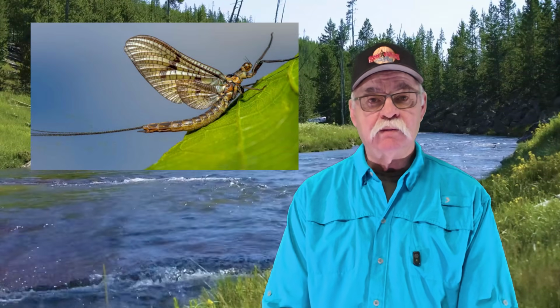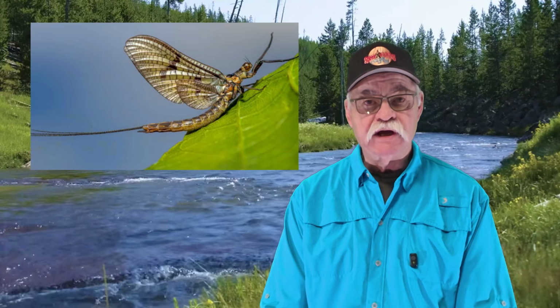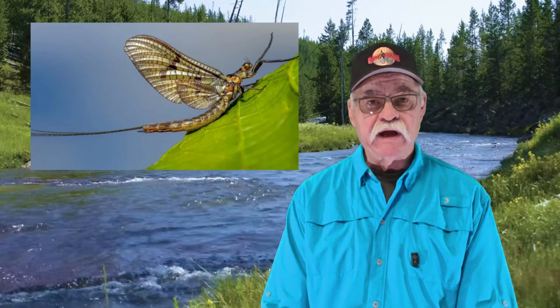Then we have the mayflies, which are the pretty little dry flies you see. They have upright wings. They kind of look like little sailboats. They're very pretty flies. Those are anywhere from small little blue wing olives or tricos, all the way up to hexagenias, which are big, long dry flies. They all look the same.